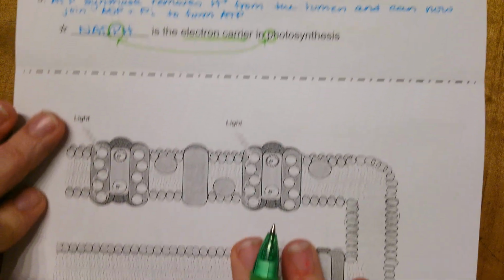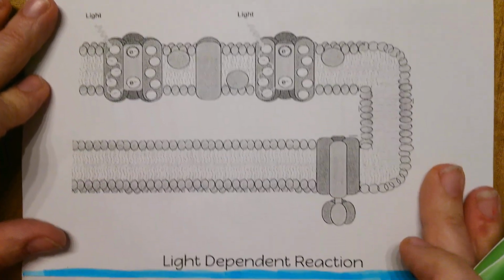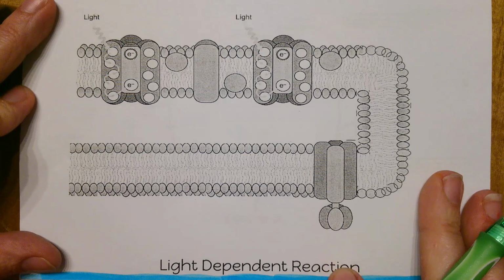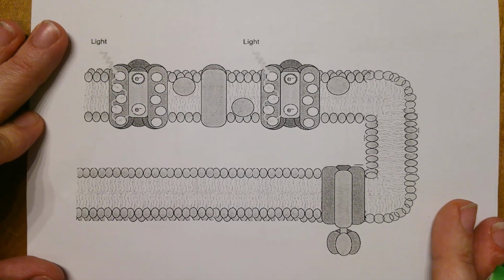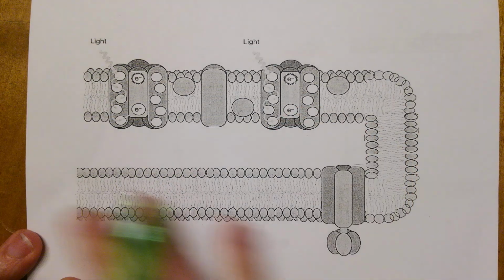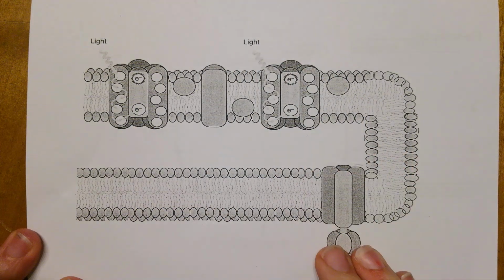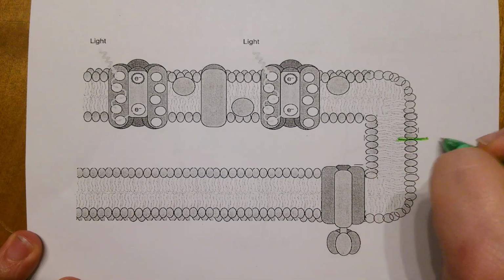Okay. So let's annotate our drawing here. So this is our light dependent reaction. We'll move it down a little bit so that you may not be able to see the writing, but we can focus more on the image. So the first thing we actually need to do is, I'm going to use my green. We need to make sure that we understand what this is. So this thing here, this is our thylakoid.